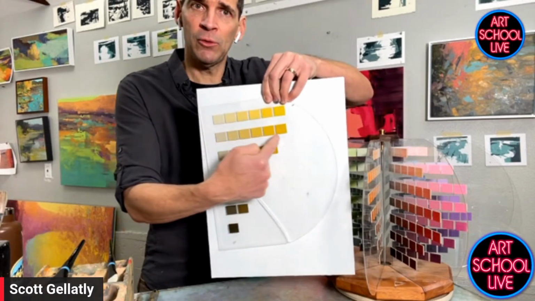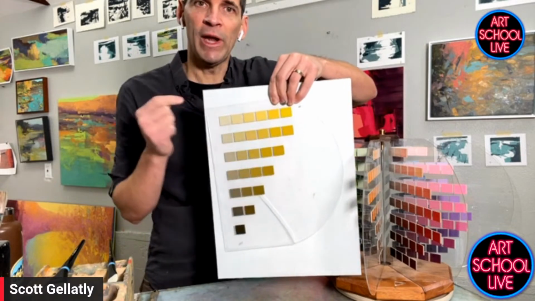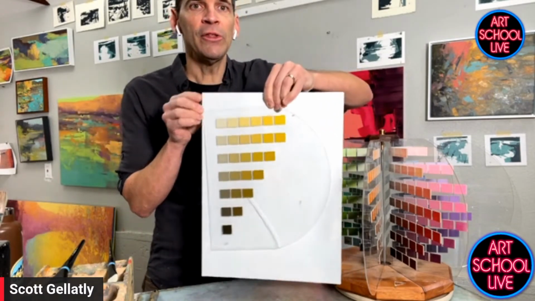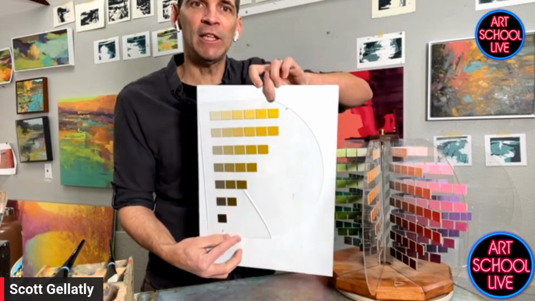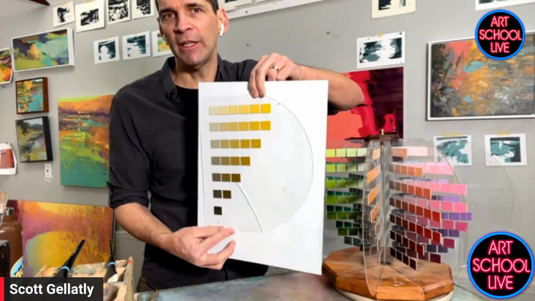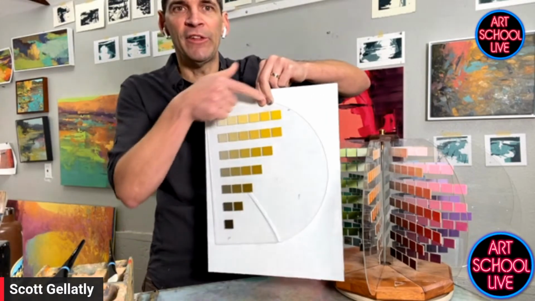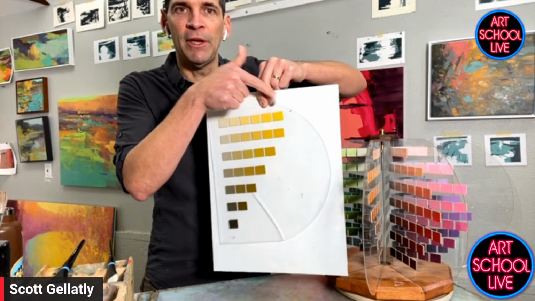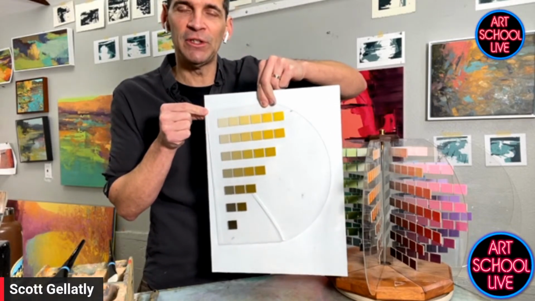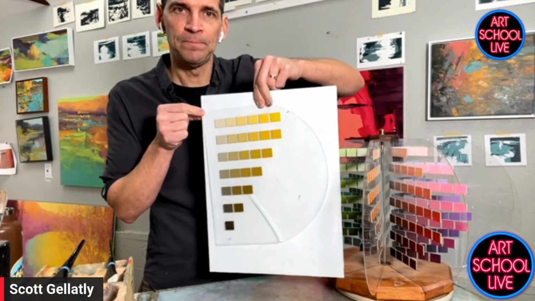And as we move towards the perimeter, we have high chroma yellows. So what makes yellow unique is that when yellow is at its highest chroma, it is at a very light value up here. It's basically at the lightest value that is possible for that hue family.